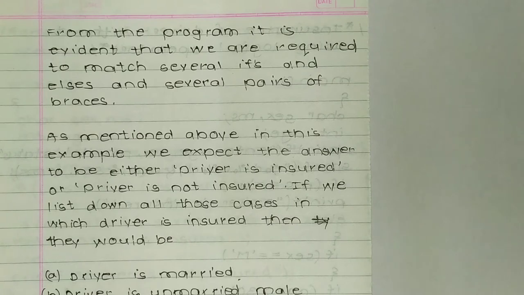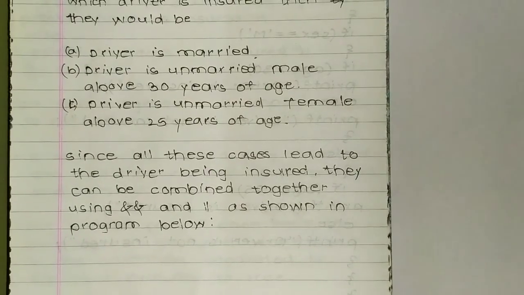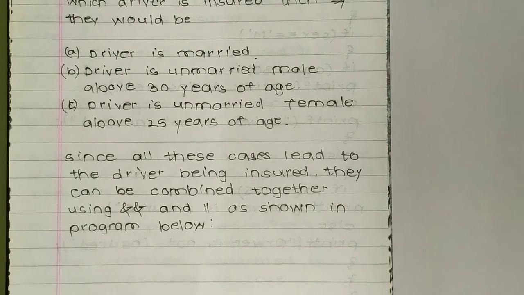Now if we list down all those cases in which the driver is insured, they would be: A. Driver is married. B. Driver is unmarried male above 30 years of age. C. Driver is unmarried female above 25 years of age. That means these were the conditions. Since all these cases lead to the driver being insured, they can be combined together using the and or operator as shown in the program below. So now we will understand the program in which we are using logical operators.